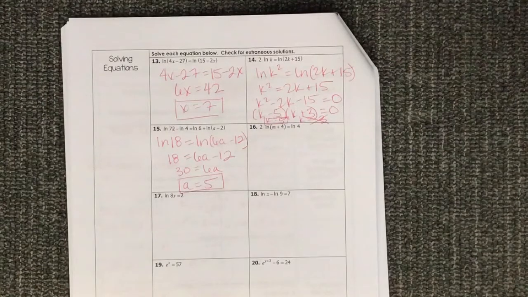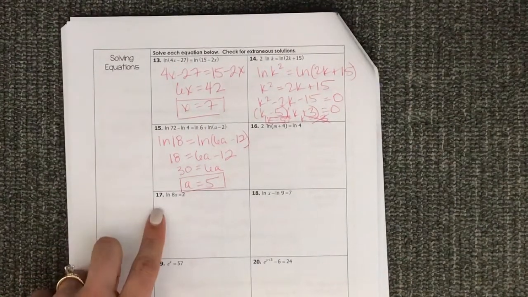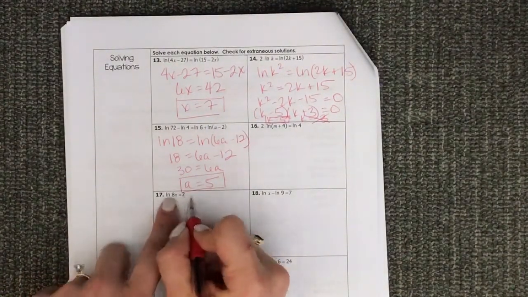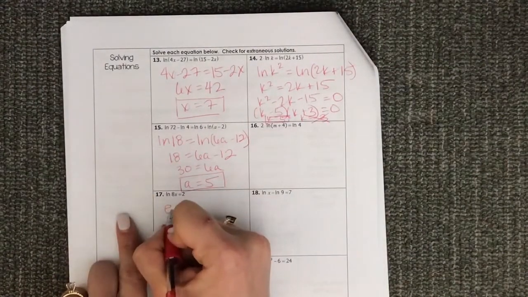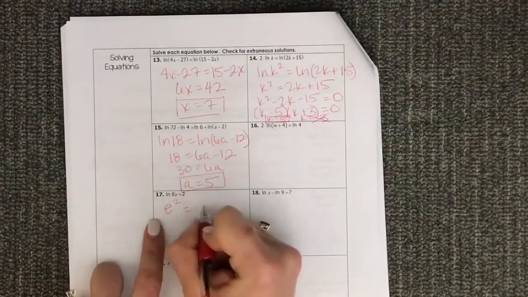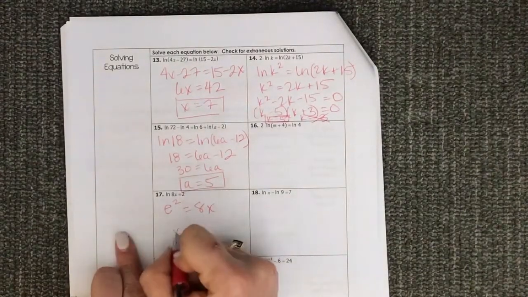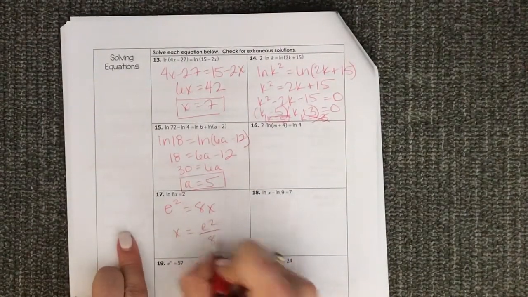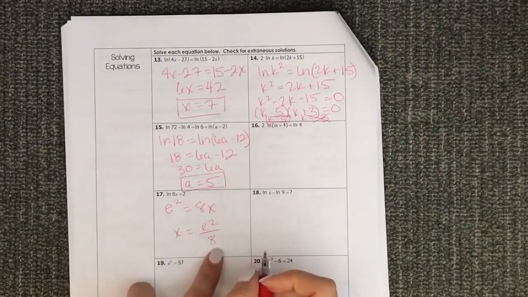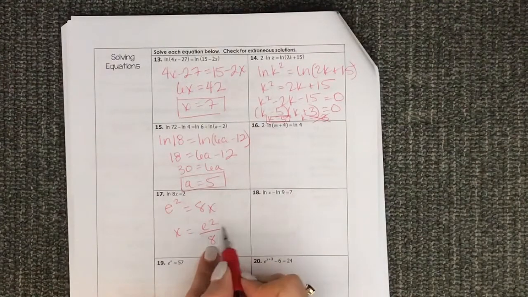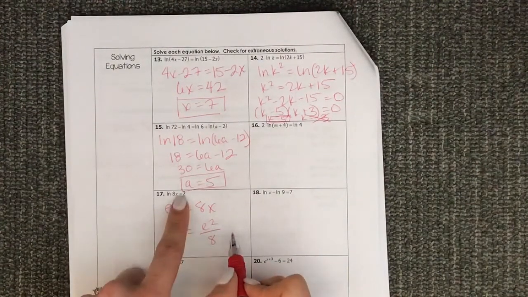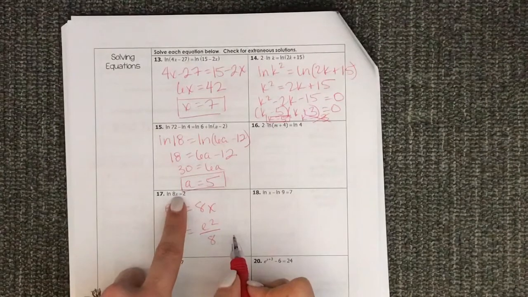Okay, let's look at a type 2 problem, like number 17. We would need to convert this because, see, it's just log equals a number. So our base is e to the second power equals 8x. So x equals e squared over 8. And I just want us to leave our answers in exact form like this for now. And you can see how if you were to plug this back in, e squared over 8, into the argument, it would still be positive.